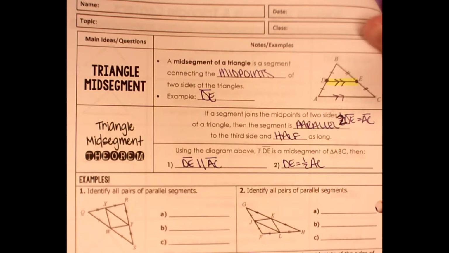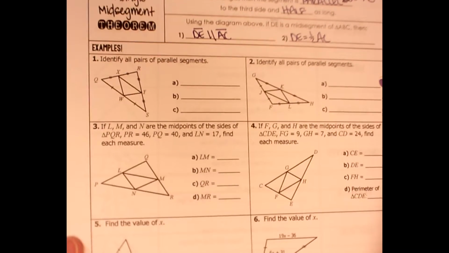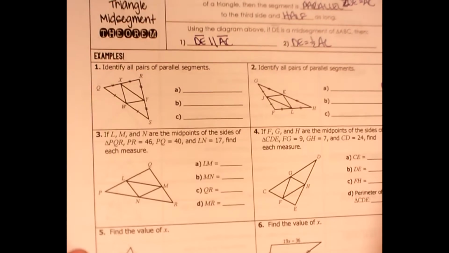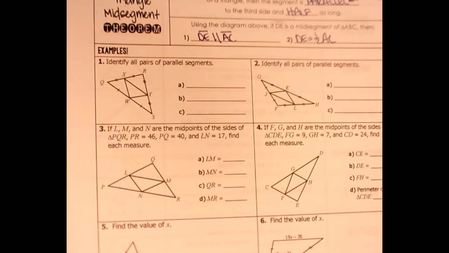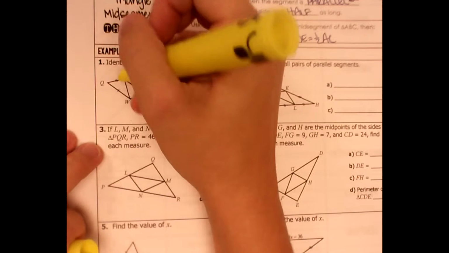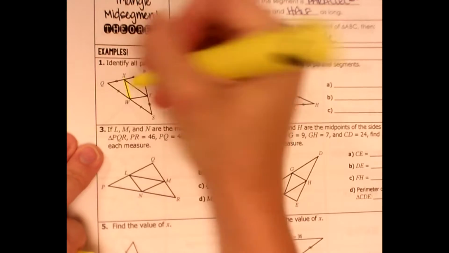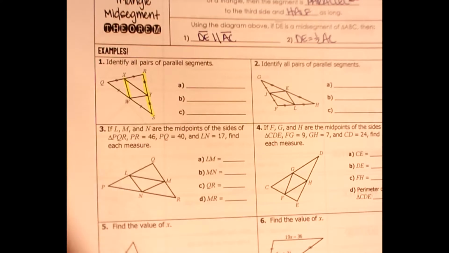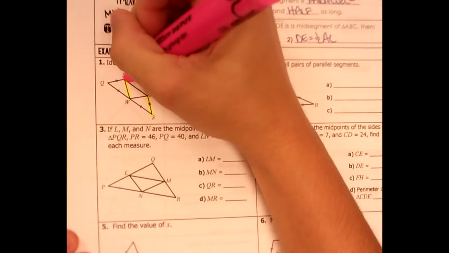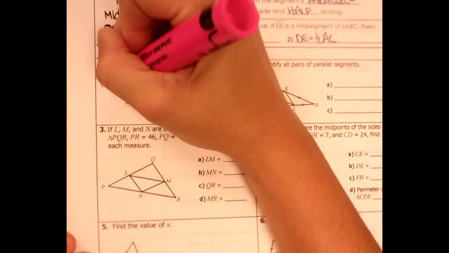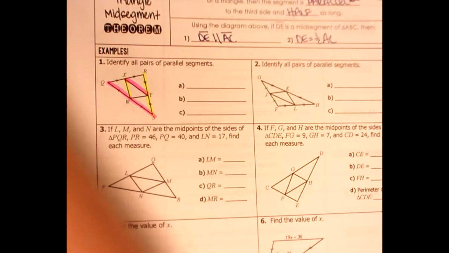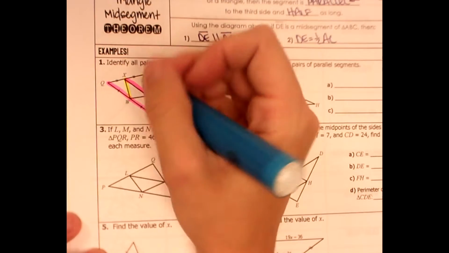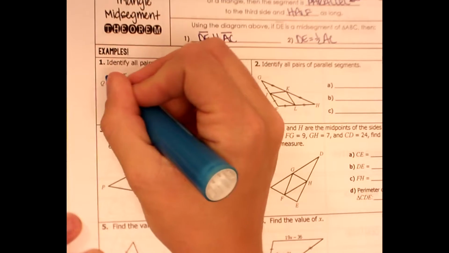So let's look at a couple examples. We're going to do 1, 3, and 5, and then the rest are for you to practice. If we look at number 1, it says identify all pairs of parallel sides. Well, if you look, XW is parallel to RS, XY is parallel to QS, and the last one, WY, is parallel to QR.